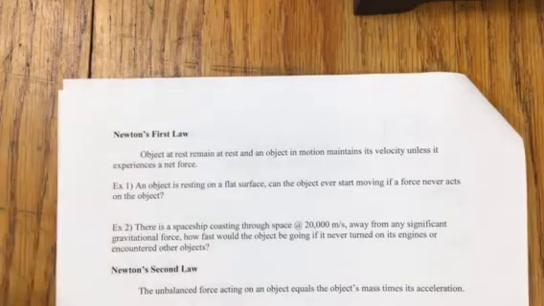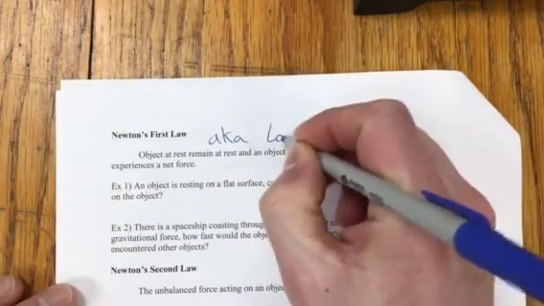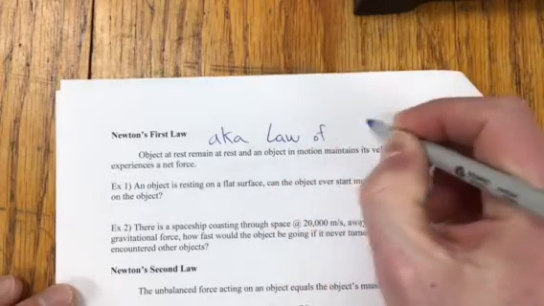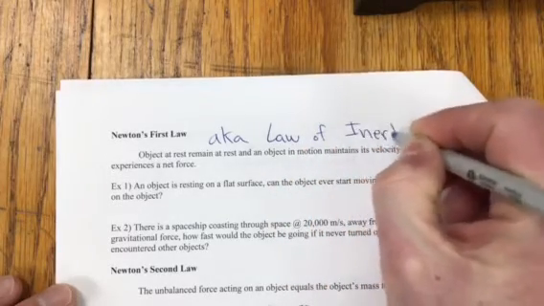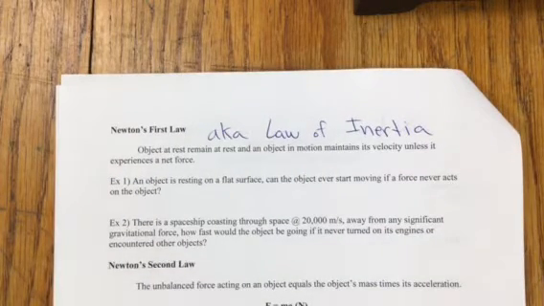Newton's first law. This is also known as the law of inertia, and the reason it's called the law of inertia is because the whole law itself is basically describing a characteristic of mass and force or motion. When we look at this, you won't see a mathematical equation involved, whereas with a lot of scientific laws there'll be some sort of multivariable equation that goes along with it. In this situation, it's more conceptual.